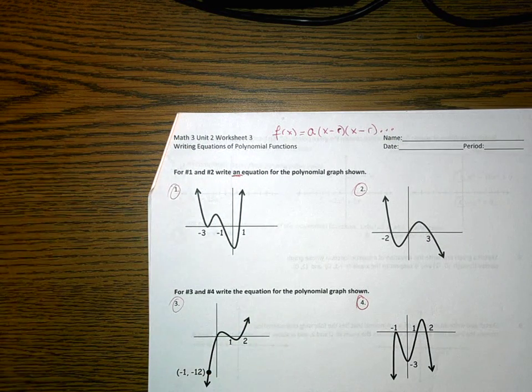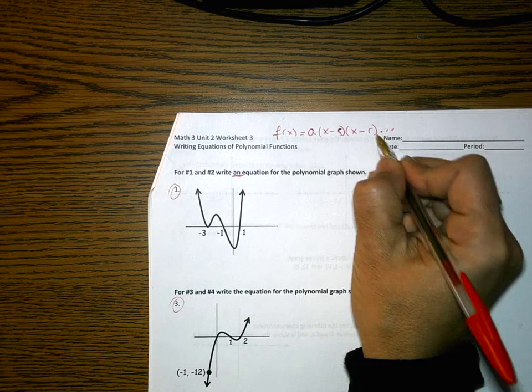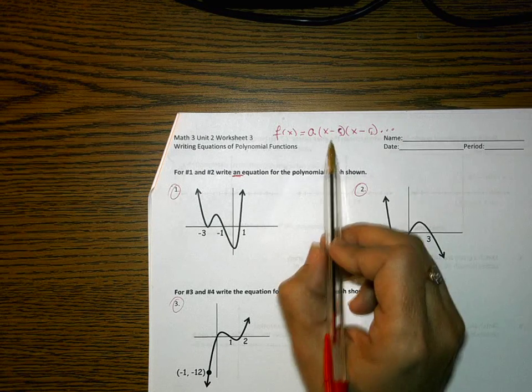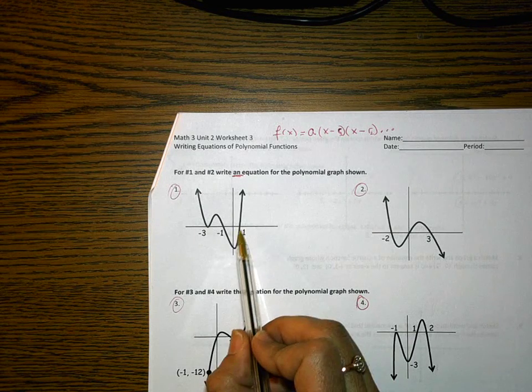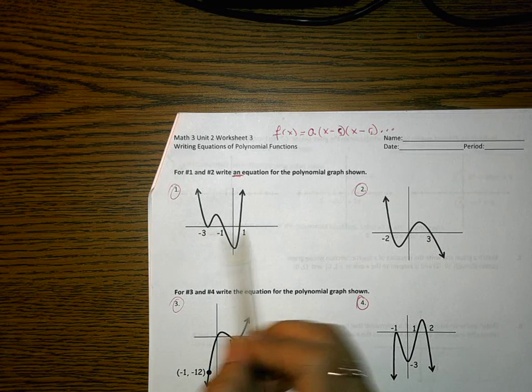It could have 3, 4, 5 factors. We don't know. Okay, that would be the first root. This would be the second root. We don't know how many factors there are. So I know now, looking at a graph, exactly how many roots there are based on what I see here, and I can create that.